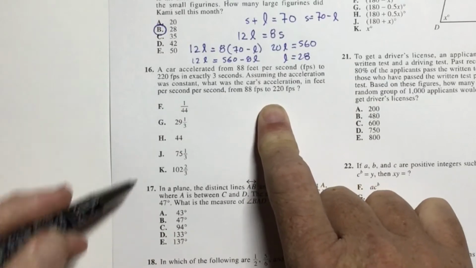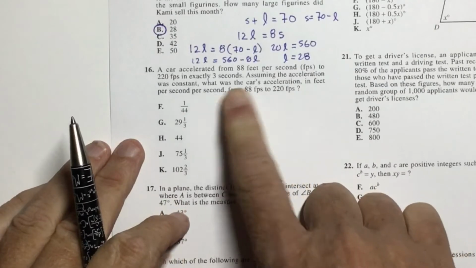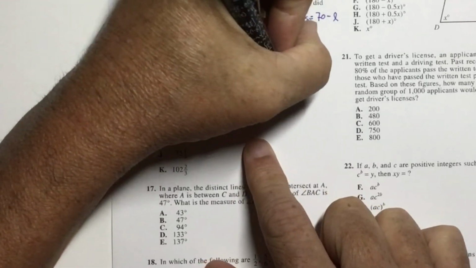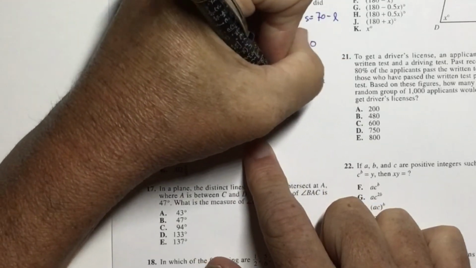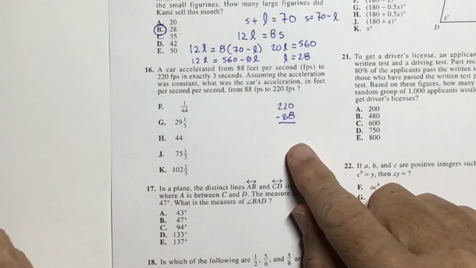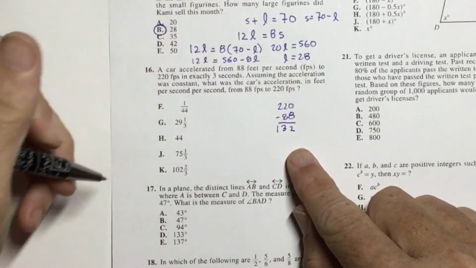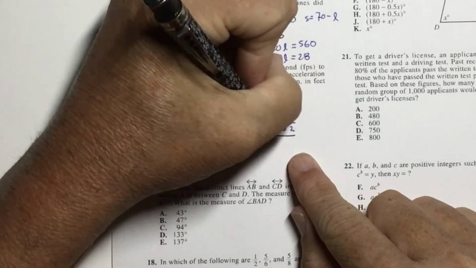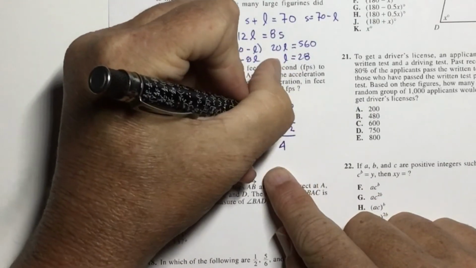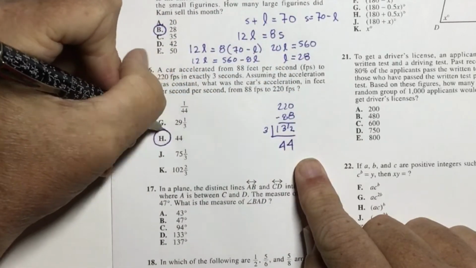All right. Well, again, we're assuming the acceleration was constant, so I just know that it went that far in 3 seconds. I want to know how far it went in 1 second, so let's find the difference there. 220 minus 88 is going to be 132. Now I just want to divide 132 by 3. 3 goes into 13 4 times, with a remainder of 1. 3 goes into 12 4 times, so 44.